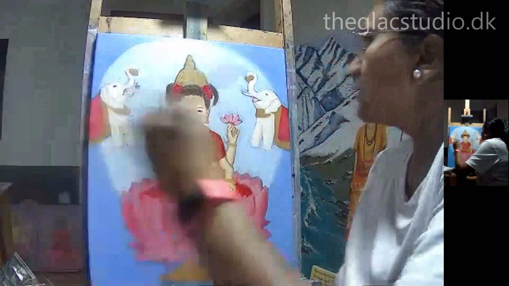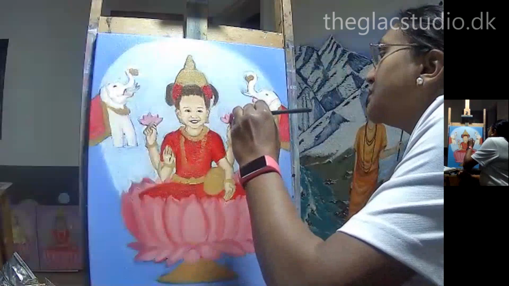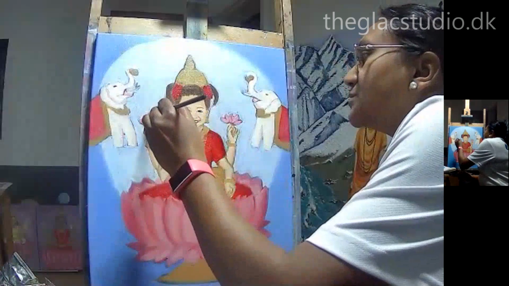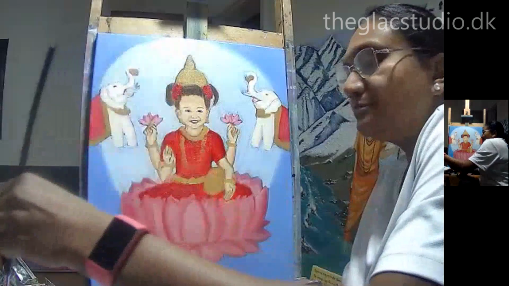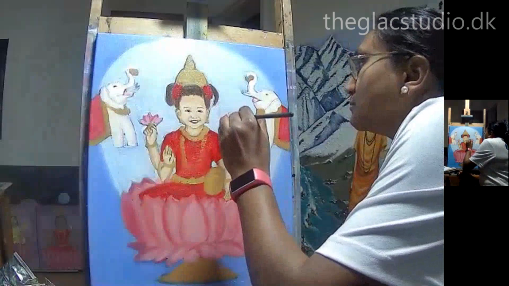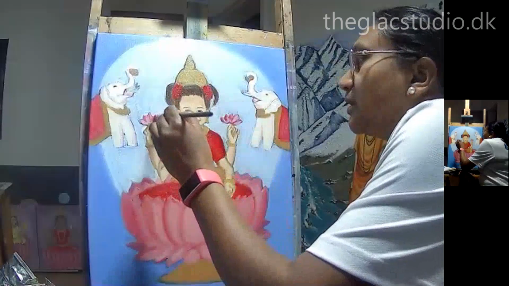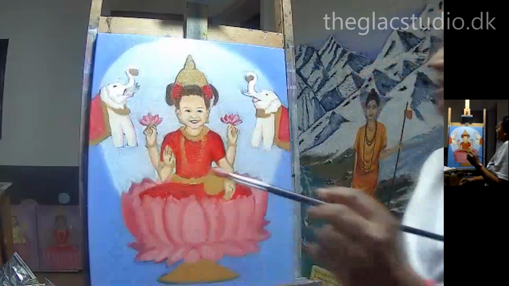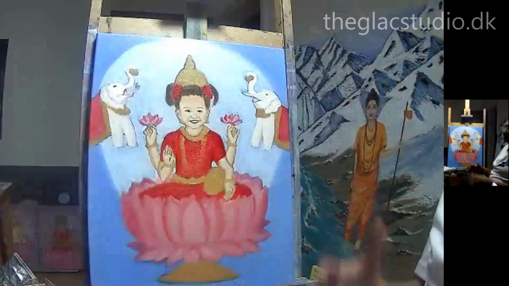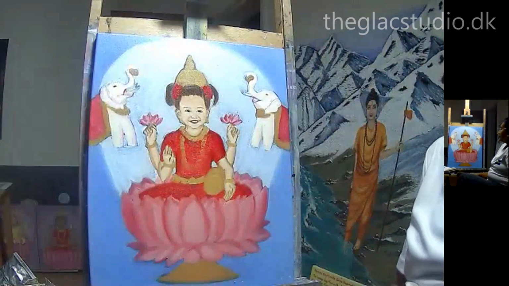I want to also give a little bit of shading in the small lotus flowers which was missing. Yeah, you see that there is some dark versus light, and it is giving some kind of idea here.